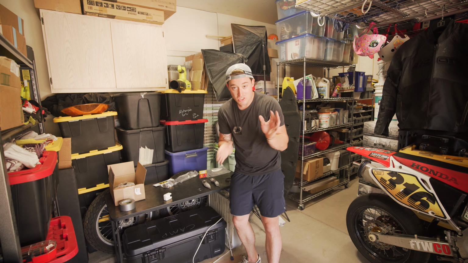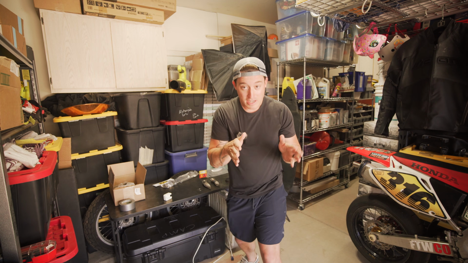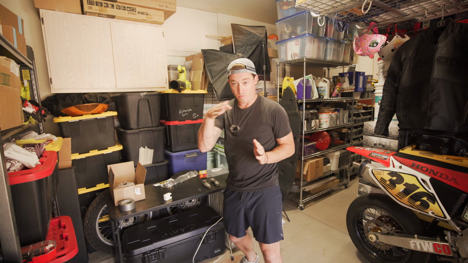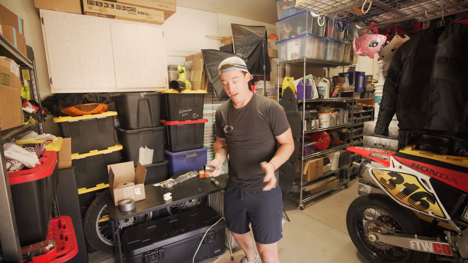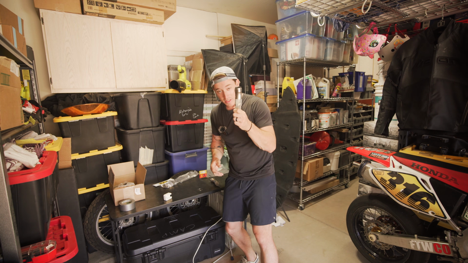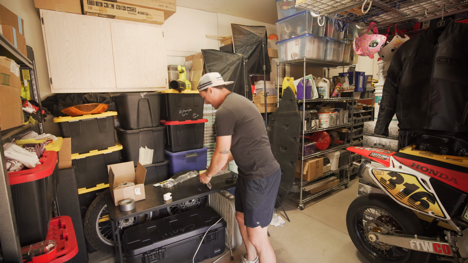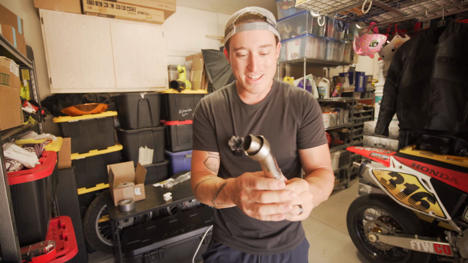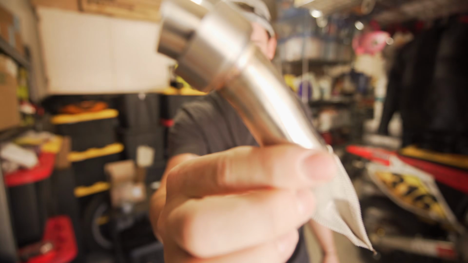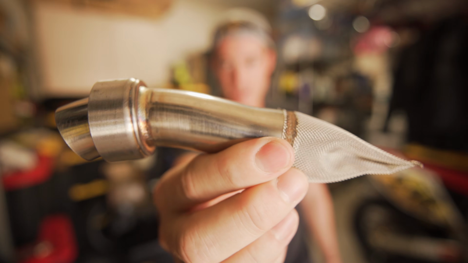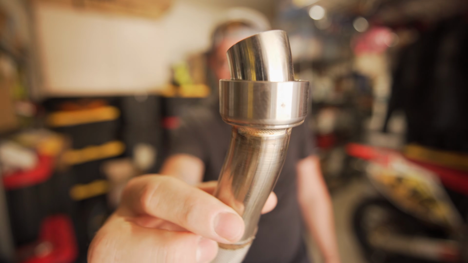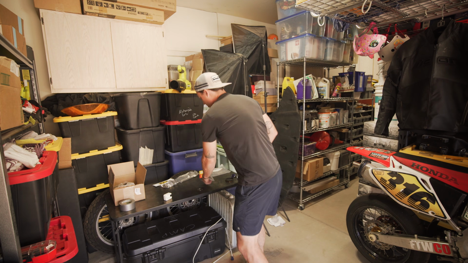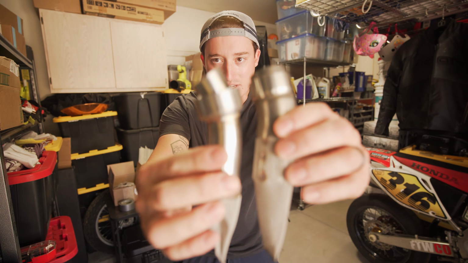What makes this thing so loud, especially behind me, is the fact that it's shooting in one direction. This sort of breaks that up to help dissipate that sound faster. This is the one that came with the FMF, and then I actually bought another one, their super quiet version. You can tell there's a lot more metal, a lot less screen, and definitely a different angle compared to the one that came with this exhaust.